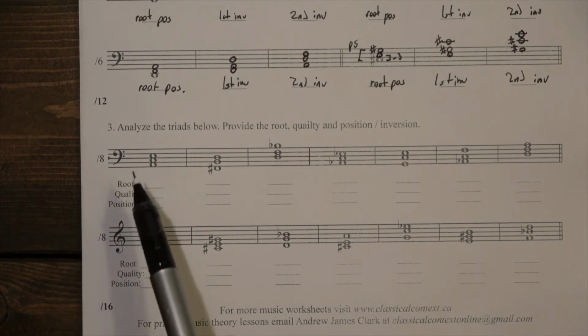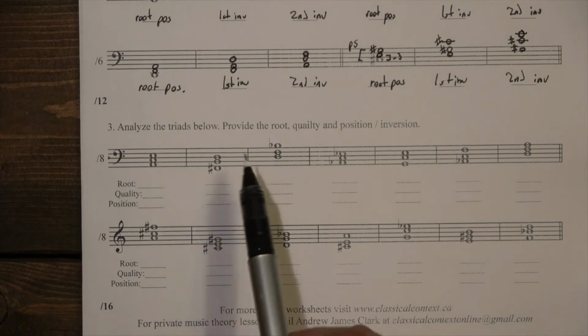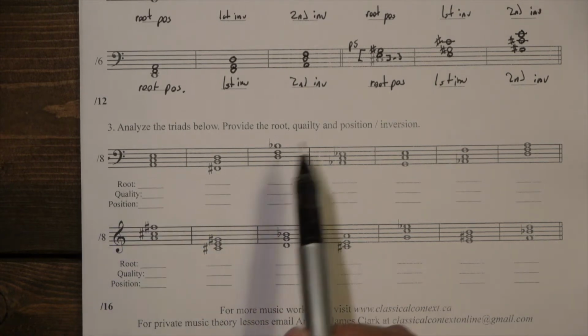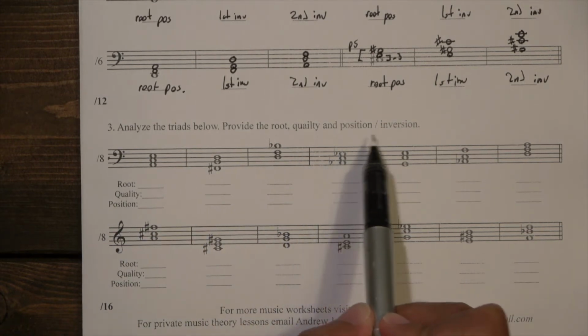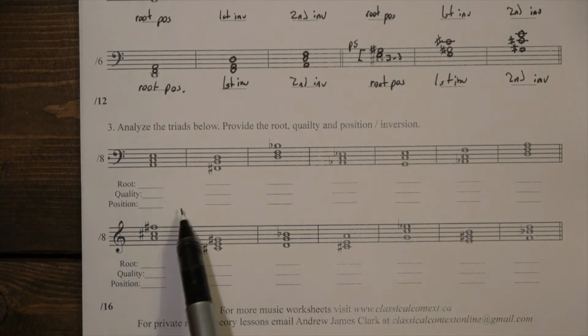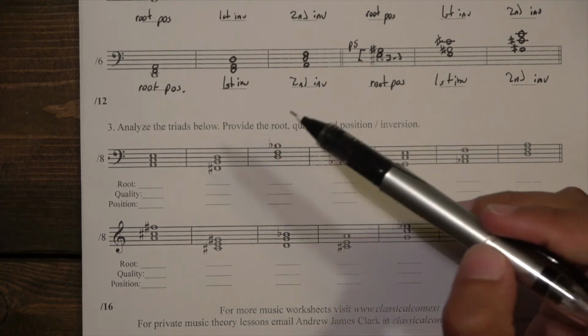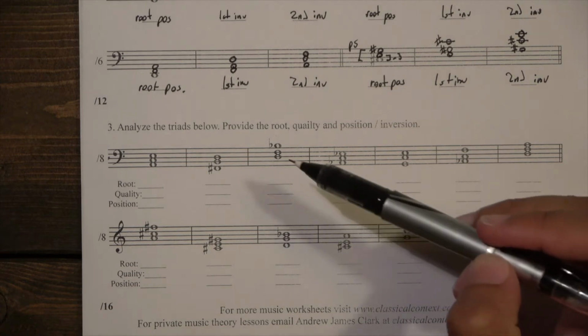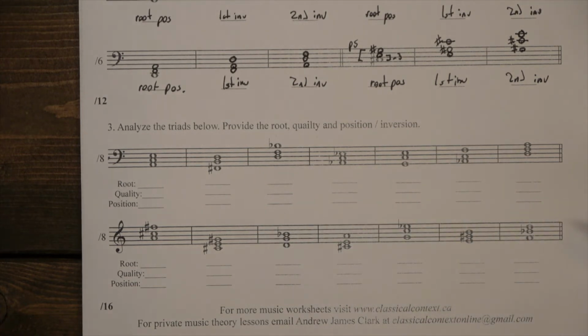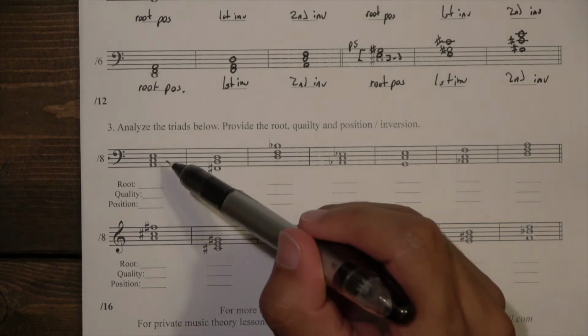Now, question number 3 says, analyze the triads below. Provide the root, quality, and the inversion in these blank spaces underneath that I have provided. So this is a little bit more tricky. We have to analyze stuff, and because some of the questions feature triads in inversion, we are going to have to do some rearranging. So let's start with this one.